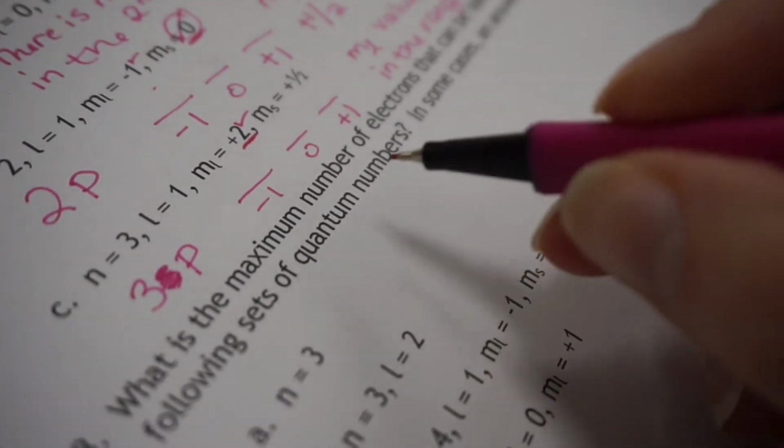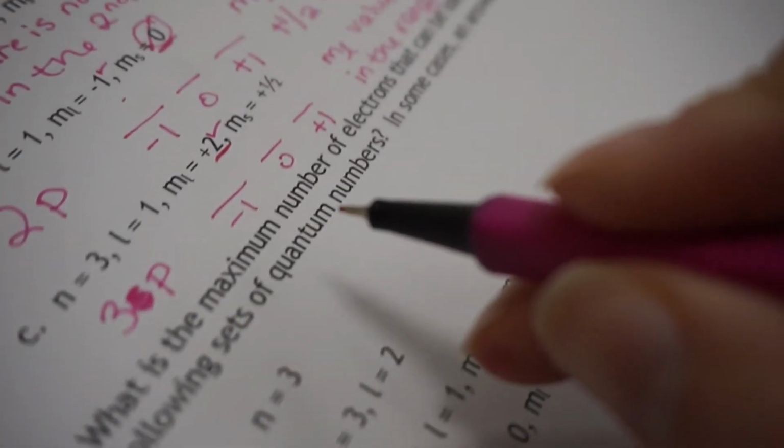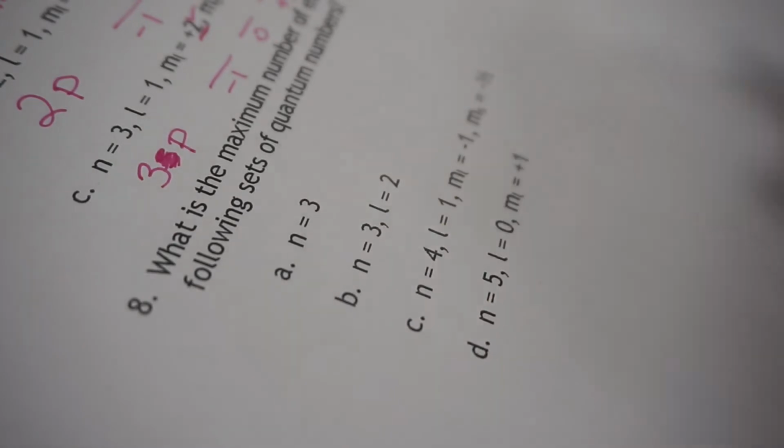Now, this is saying what is the maximum number of electrons that can be identified with each of the following sets of quantum numbers. In some cases, an answer may be none. All right, so N equals 3. So this one, I'm going to kind of take out.